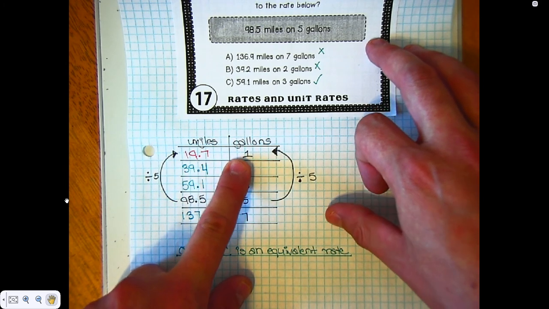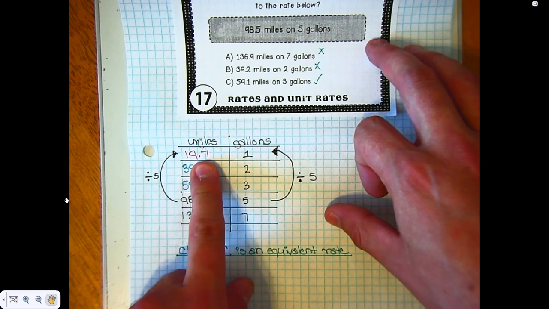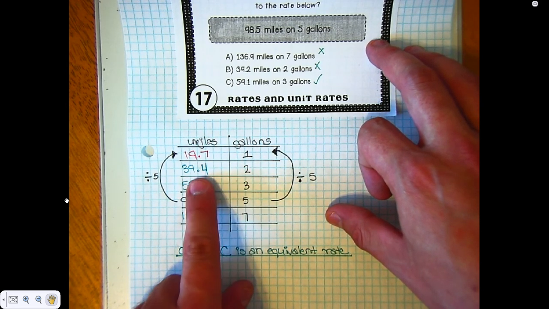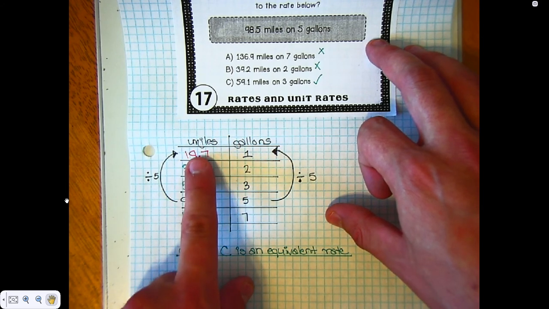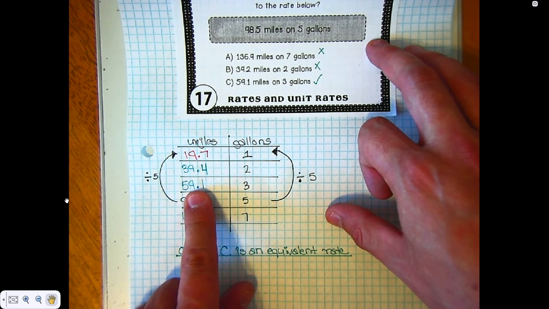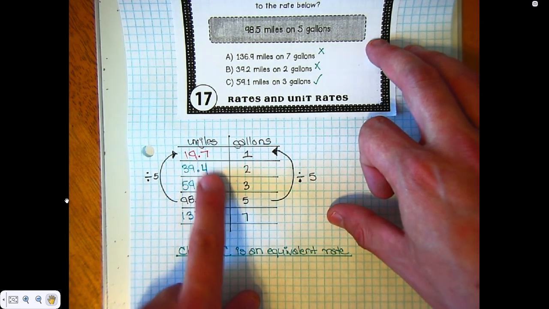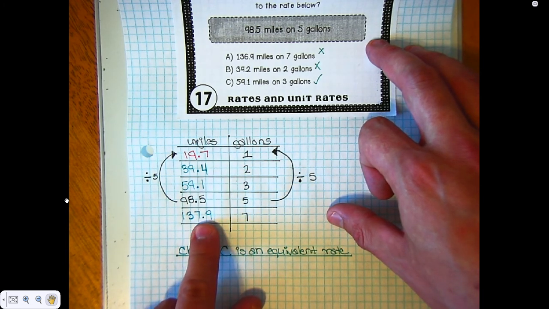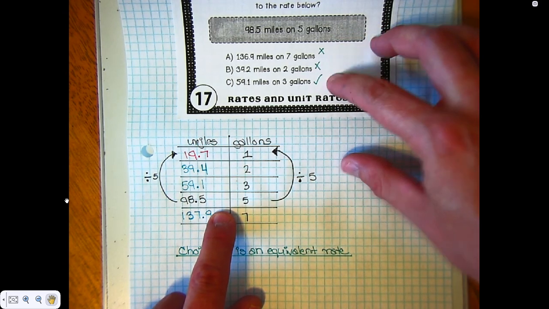Now I can easily do the rest of my table. To figure out how many miles I get for 2 gallons, I multiply 19.7 times 2, and I get 39.4. To figure out how many miles I get for 3 gallons, I multiply 19.7 times 3, and get 59.1. Once you have the unit rate, you can find the amount of miles for any amount of gallons. To figure out the number of miles for 7 gallons, I multiply 19.7 times 7, and that gives me this amount down here. Now that my table is complete, I can go ahead and just verify which answer is correct.